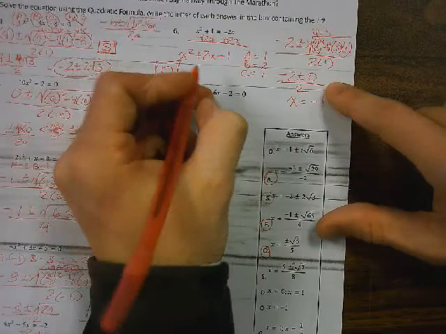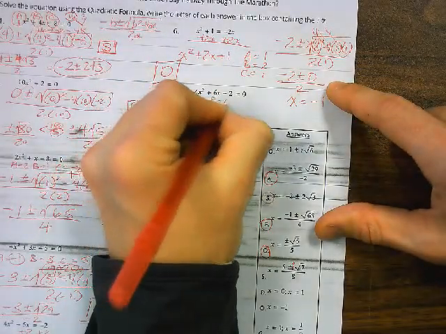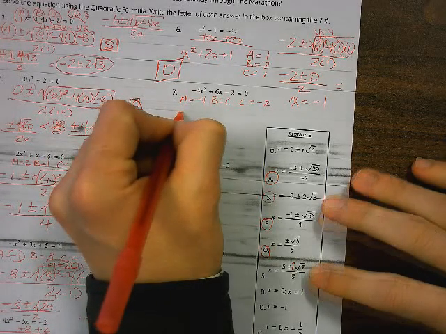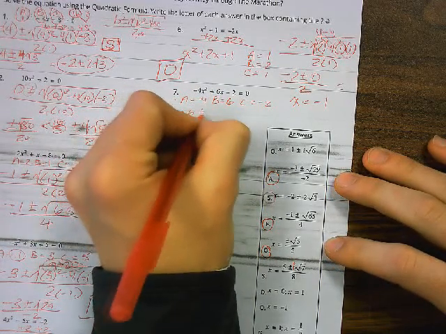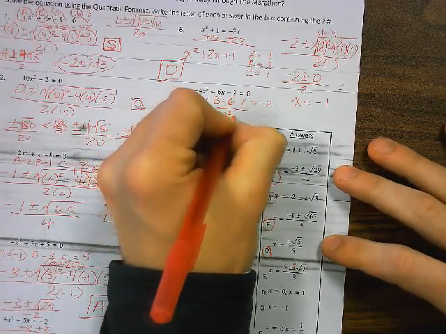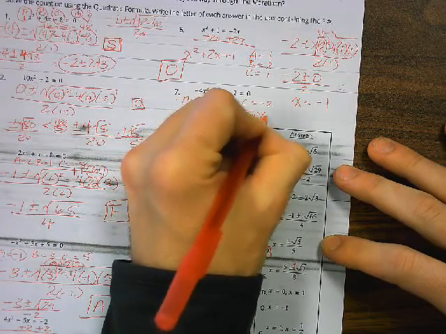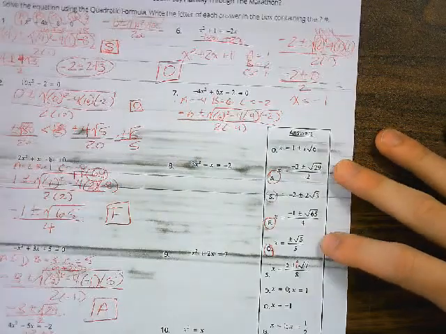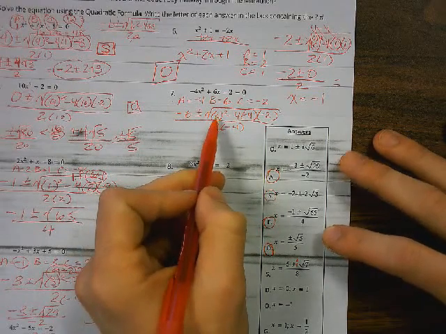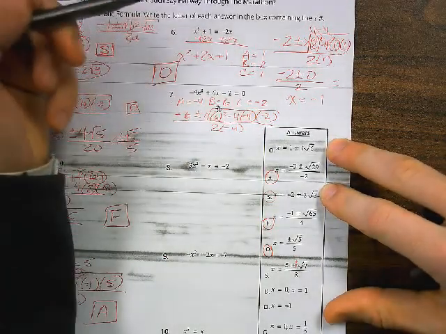A is negative 4, B is 6, and C is negative 2. When we substitute into that, we're going to get negative, B is 6, C is negative 2. Negative B plus or minus the square root of B squared minus 4 times A times C, all divided by 2A. Okay, so let's talk about this inside of here. 6 times 6 is 36. And then we have 4 times 4, which is 16. 16 times 2, which is 32.